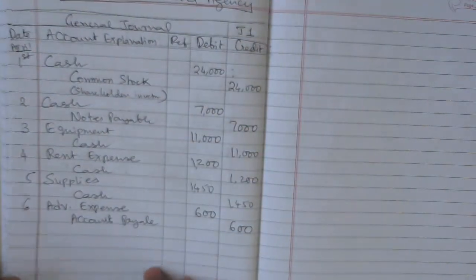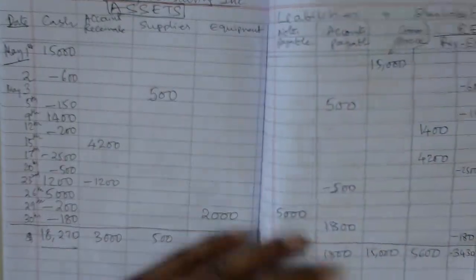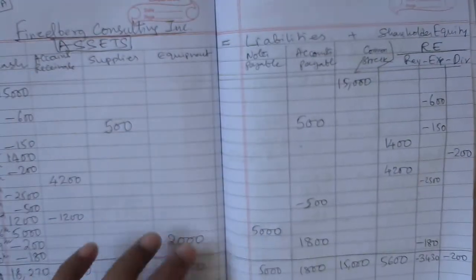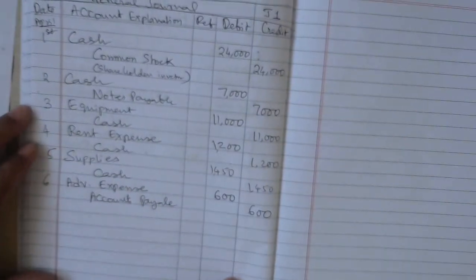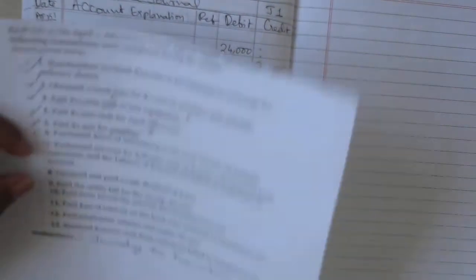Okay, so now you see the benefit here. Easily you can write in a series of entries, rather than writing it like this in a tabular form. It is very difficult, whereas this one is easy to write. Okay, so one debit and one credit. Okay, that is about the sixth one.